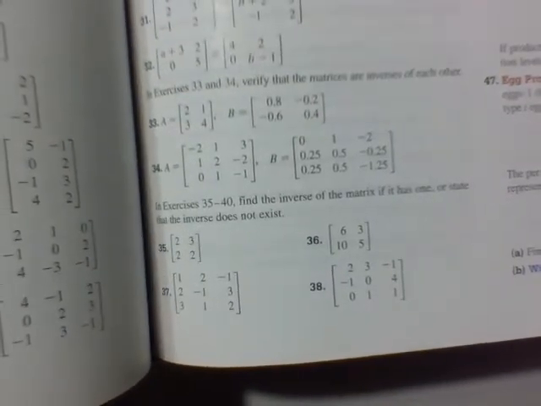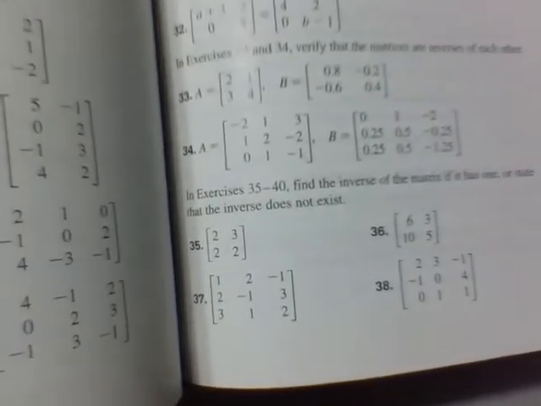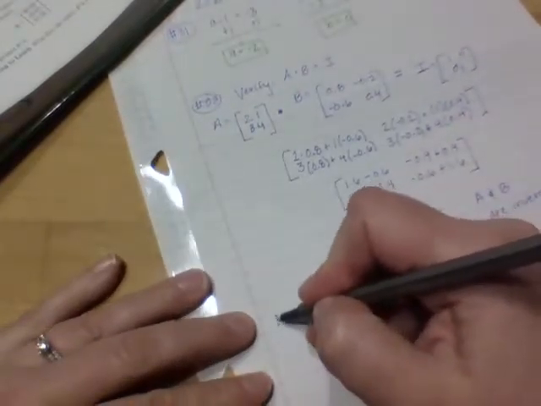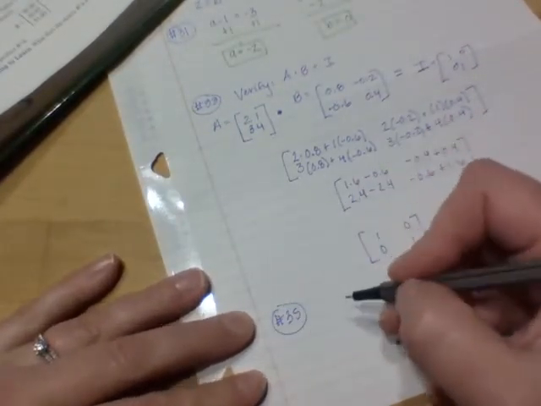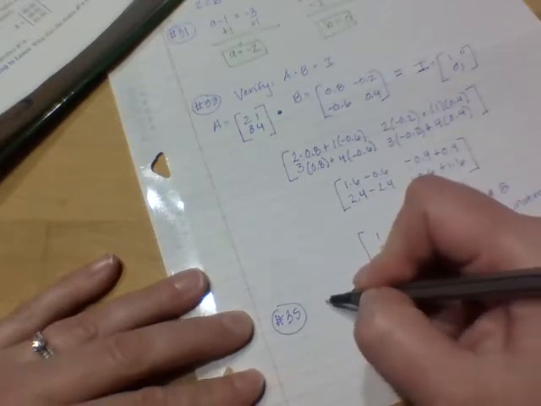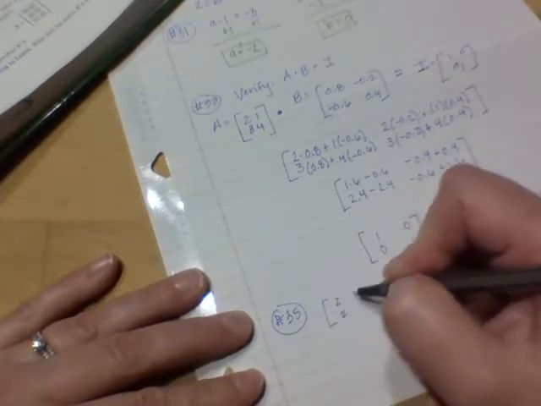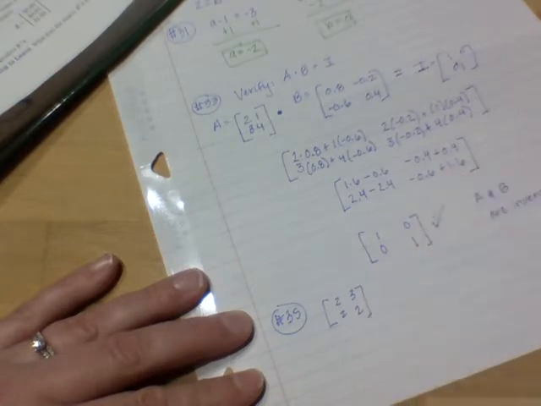And number 35 wants you to find the inverse matrix if it has one, or state that the inverse does not exist. So remember that if the inverse doesn't exist, the determinant is equal to 0. So we can go ahead in number 35 and figure out the determinant. And remember, you can do this by hand or you can do it on your calculator. So I'll just do it by hand and verify with my calculator. So our matrix is 2 with a 2 and a 3 and a 2.